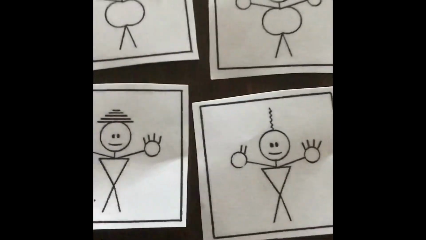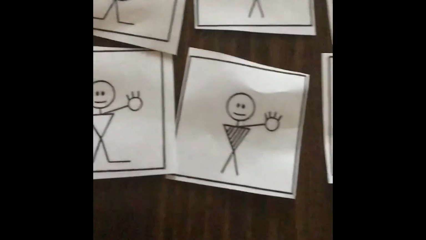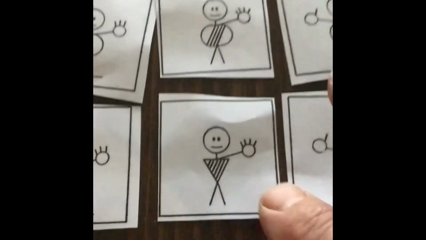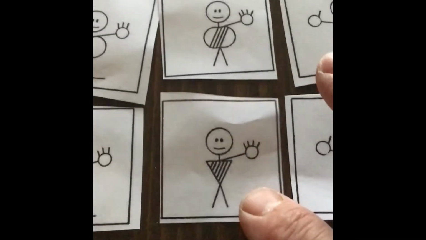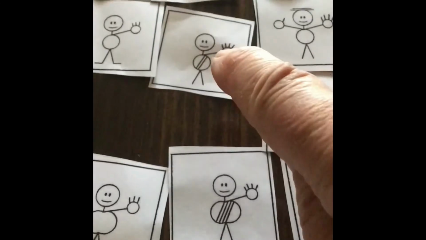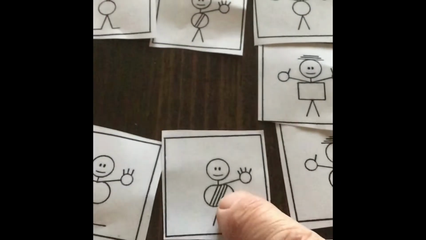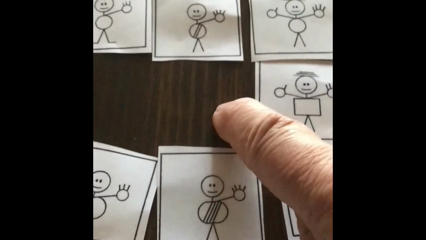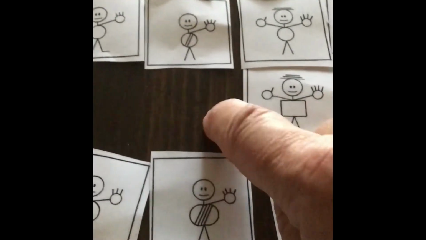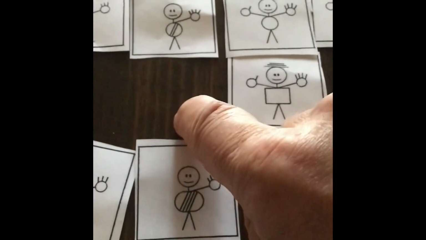Okay. Also, where's the other one without hair? This one doesn't have hair, but look at the number of stripes going across his body. 1 stripe, 2 stripes, 4 stripes. So I could predict that there's going to be a square body with 3 stripes going across it. That's what's going to go there. And look what I found right there. There he is.